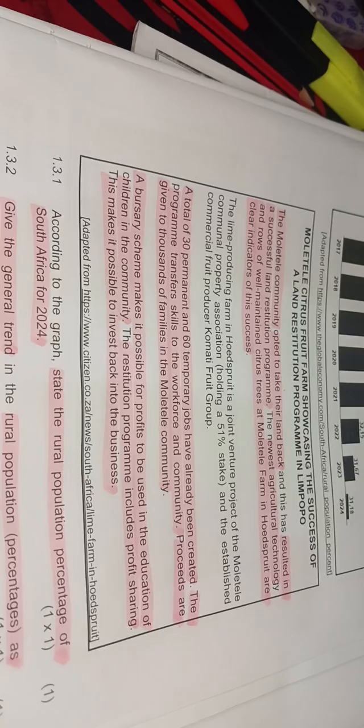The restitution program includes profit sharing. This makes it possible to invest back into the business. So we have already defined what land restitution is. We have said that we are claiming back land which was unfairly taken away from the citizens. We are claiming back the land to its rightful owners. That's basically what we are doing.